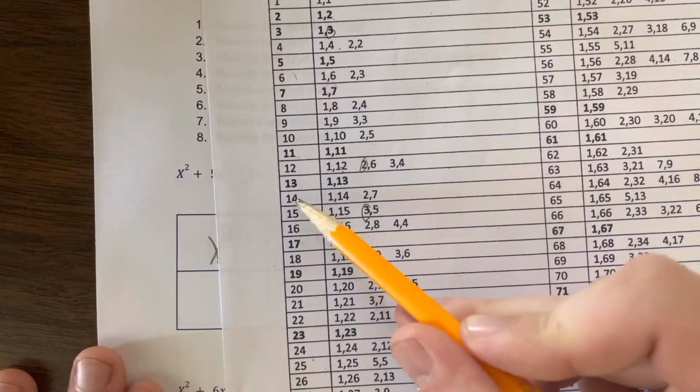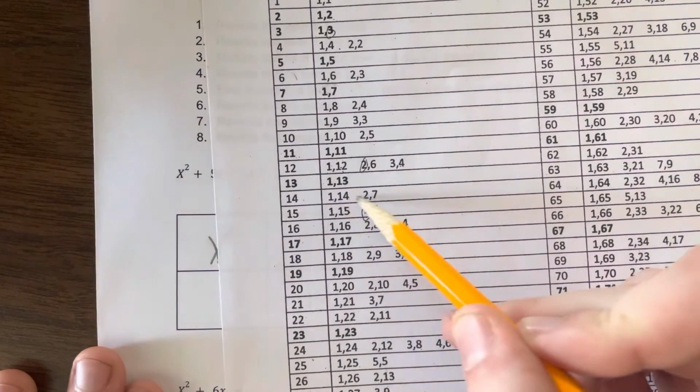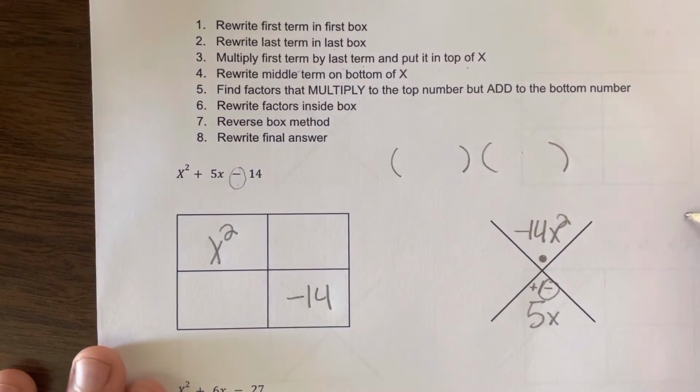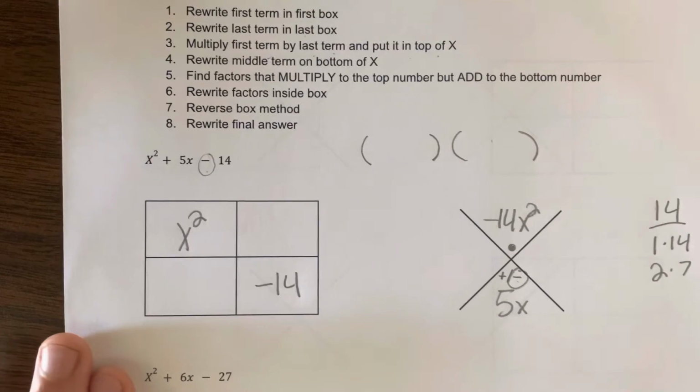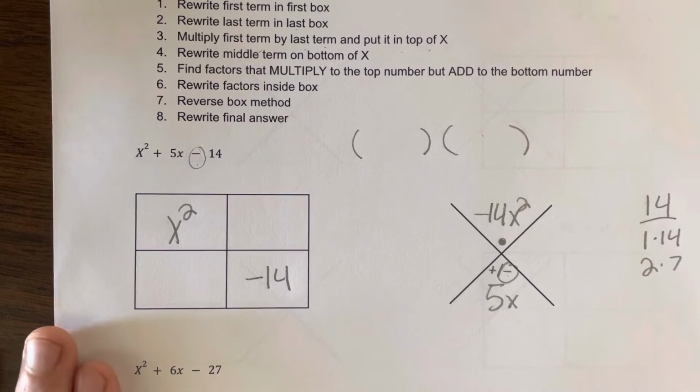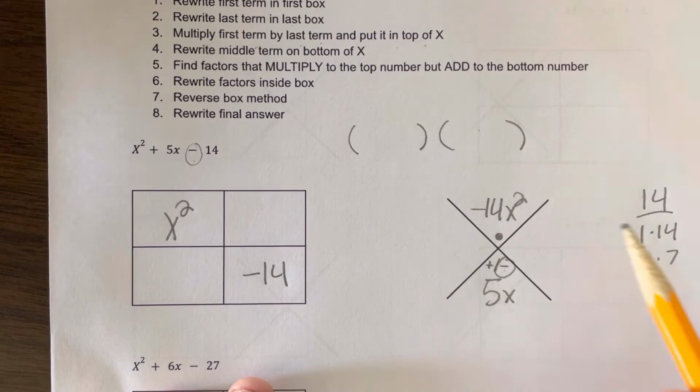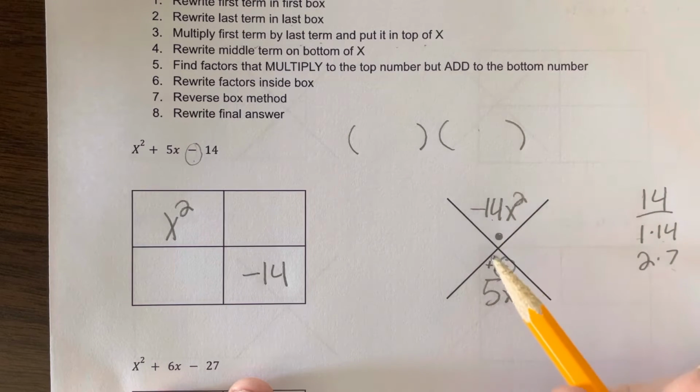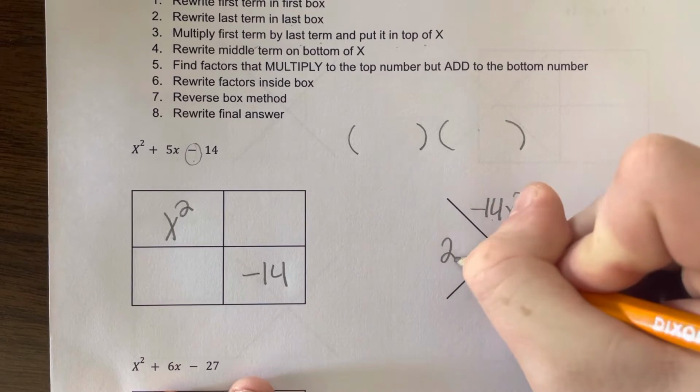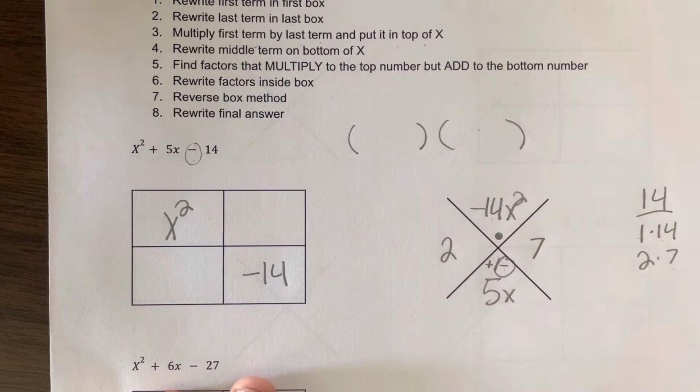So, next thing we need is our factor chart. We're going to find 14 on our factor chart, and we're going to list all the factors of 14. I have 1 times 14, and I have 2 times 7. Now I'm asking myself that question again: which 2 factors multiply to 14, but subtract to a 5? Hopefully you're thinking 2 and 7. So I'm gonna write a 2, and I'm gonna write a 7.